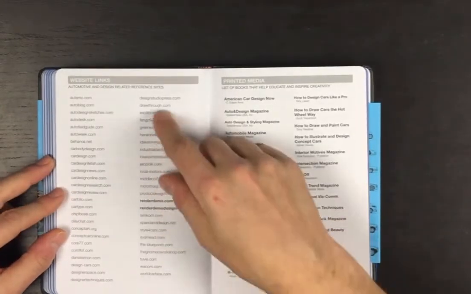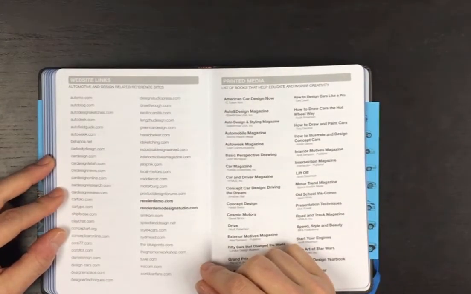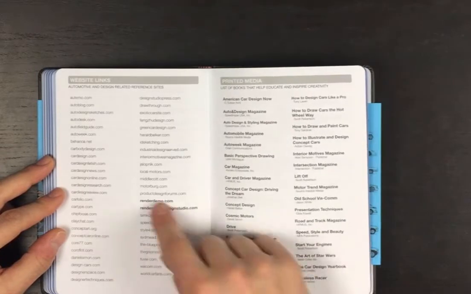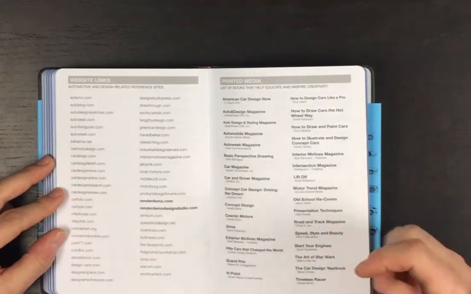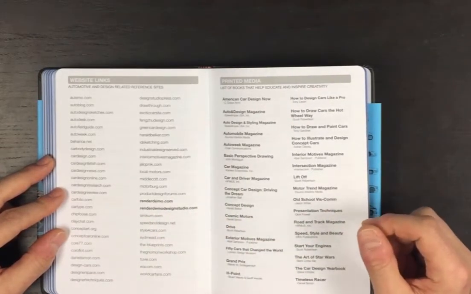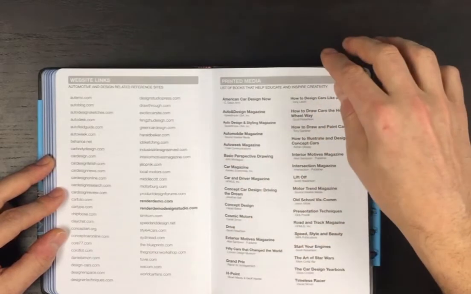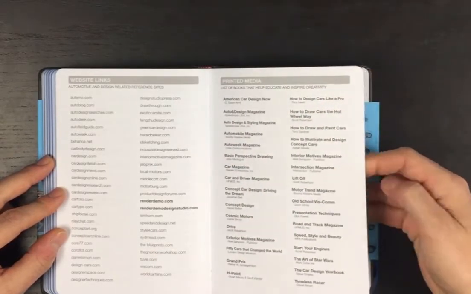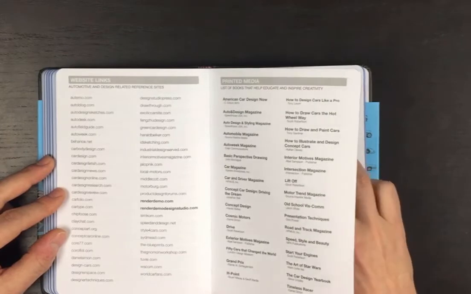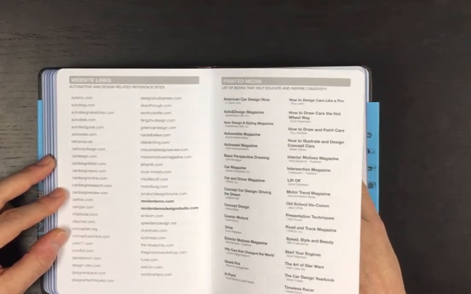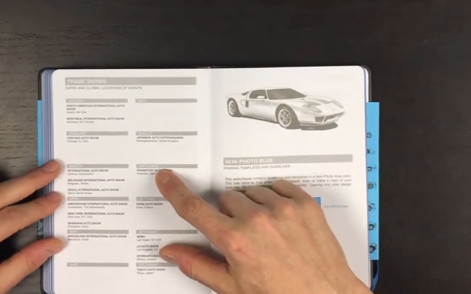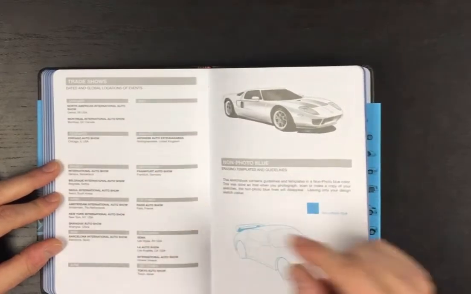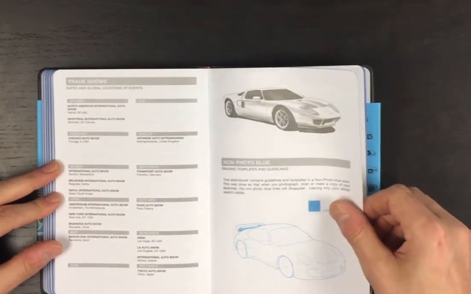Just for your reference, some reference design links that specifically focus on cars, and some printed media, some books on car design, and some cool stuff that I have in my collection that I thought could be useful here. Some trade shows throughout the year that happen.